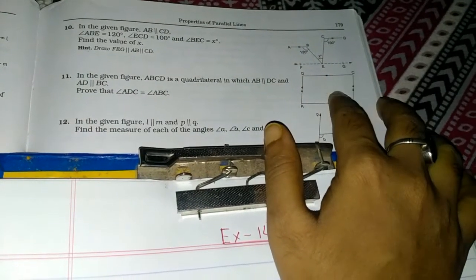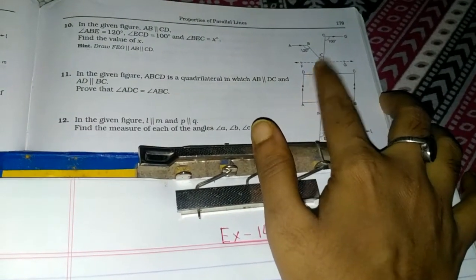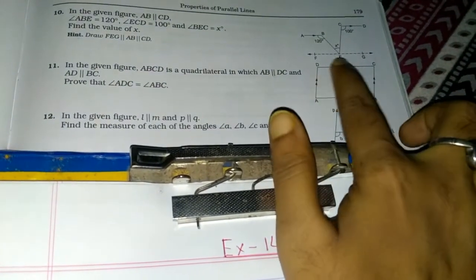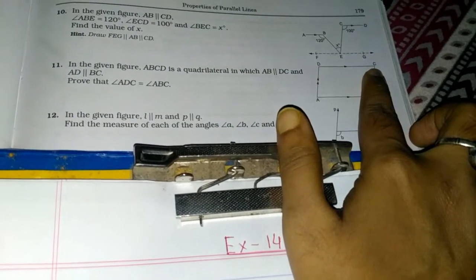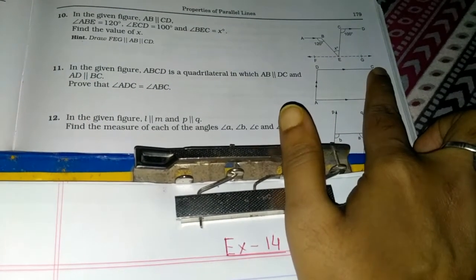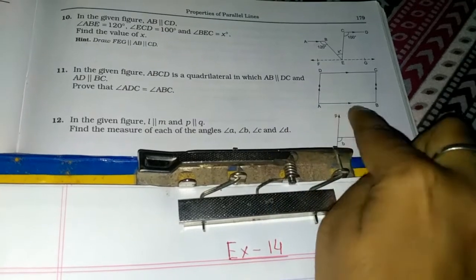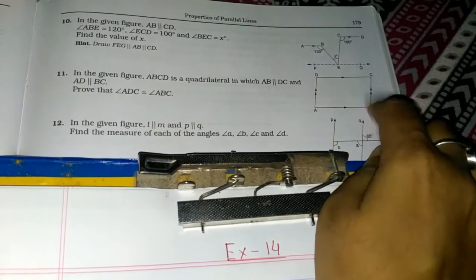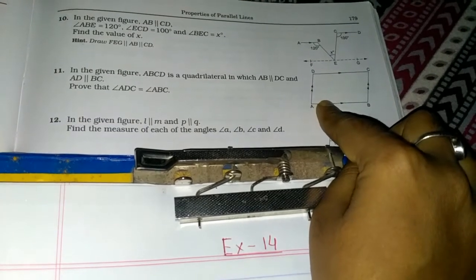So this is quadrilateral ABCD in which AB is parallel to DC, and AD is parallel to BC. This line is parallel to this line and this one is parallel to this one.